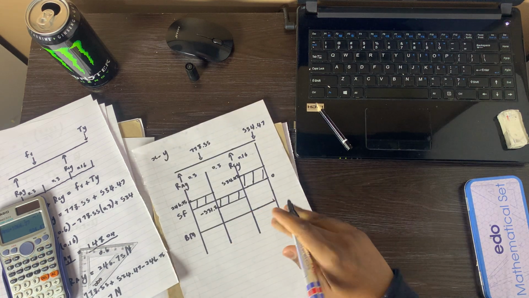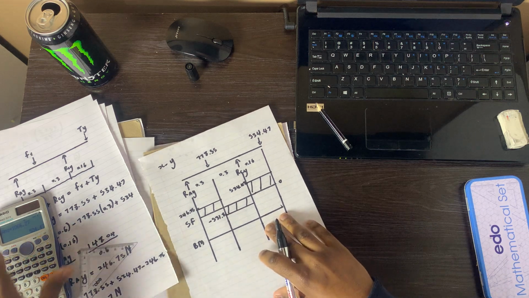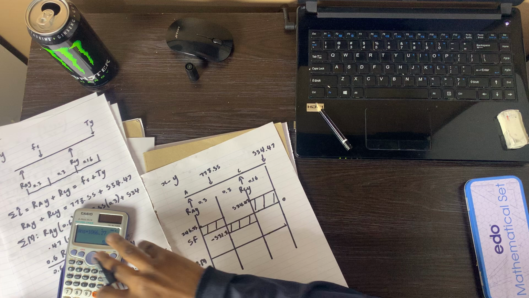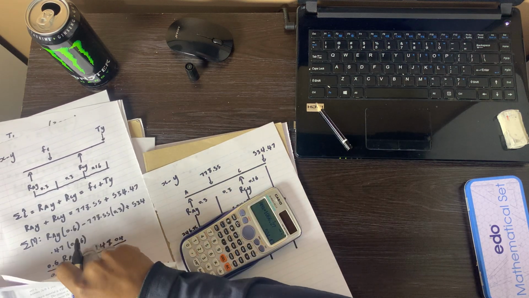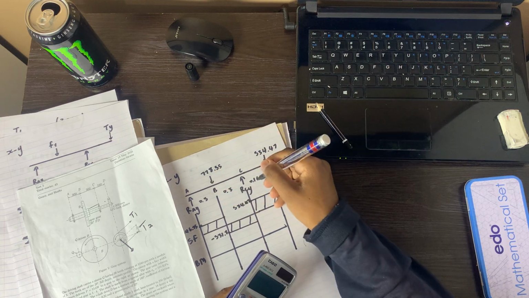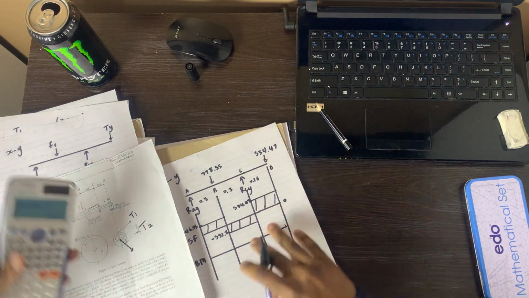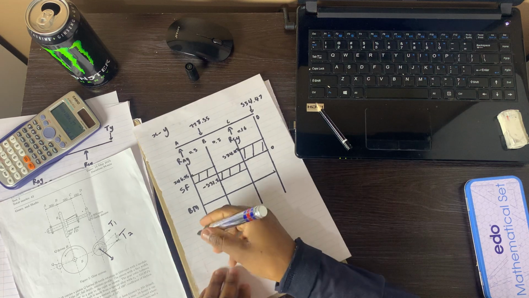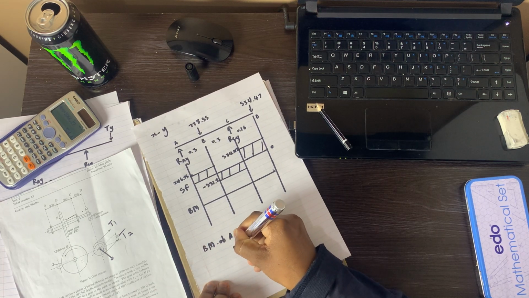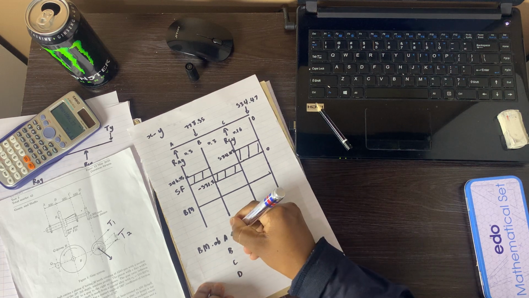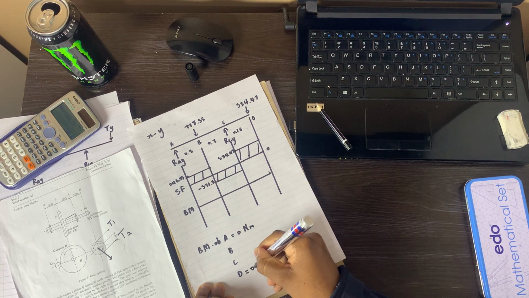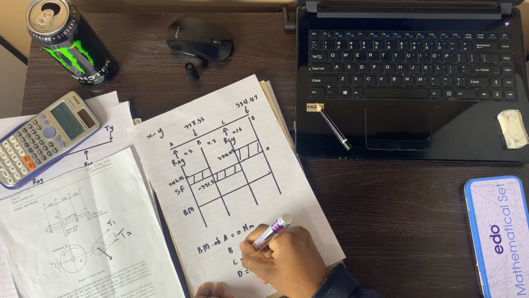And then let's draw our bending moments. So this is A, this is C, this is B, and this is D, right? And then the bending moment at A, at B, at C, at D. Everybody knows this, it's 0.